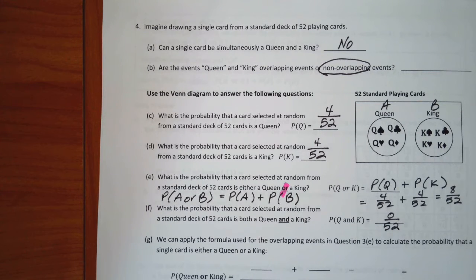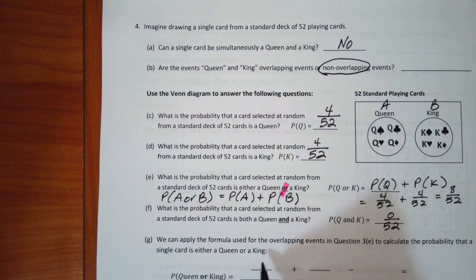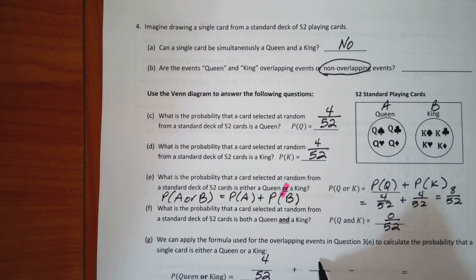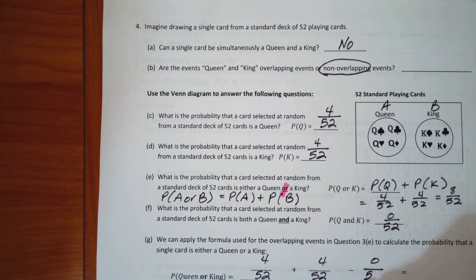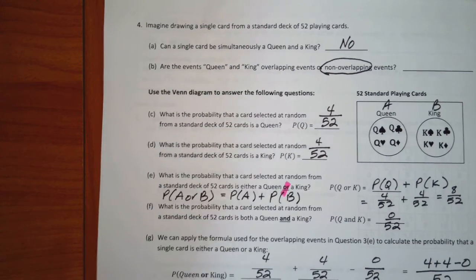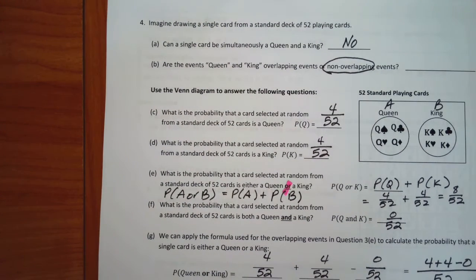So we can put these values into our formula here. So the probability of a queen is 4 out of 52. The probability of a king is 4 out of 52. And the probability of both is 0 out of 52. So again, I just add my numerators. 4 plus 4 minus 0, which gives me 8 out of 52, which is the same thing as 2 out of 13. Oops, and I'm sorry.